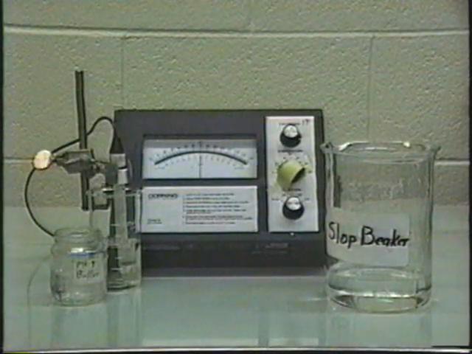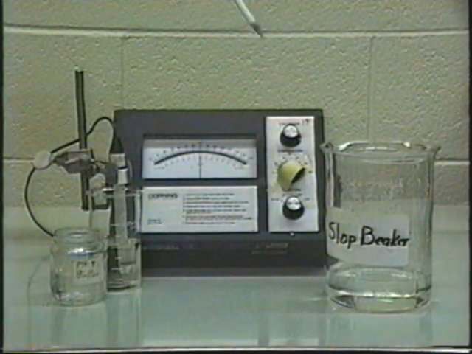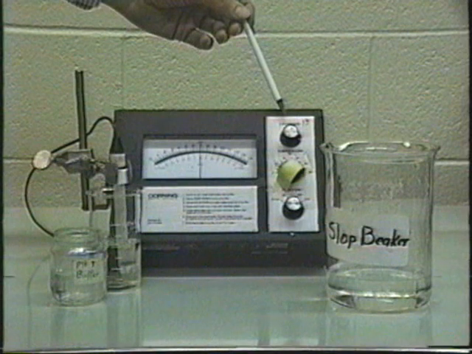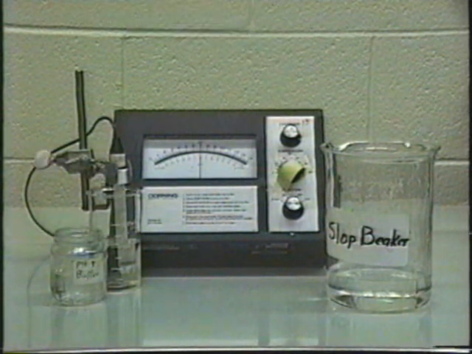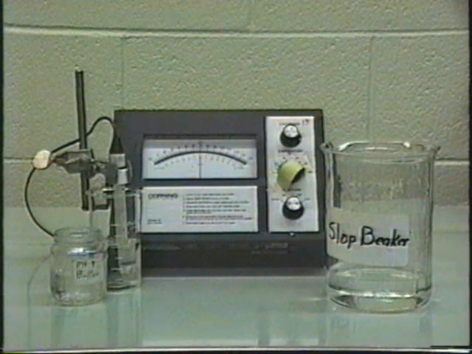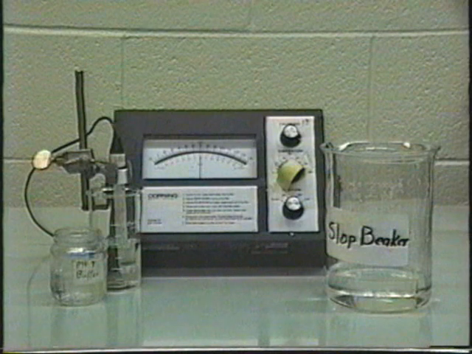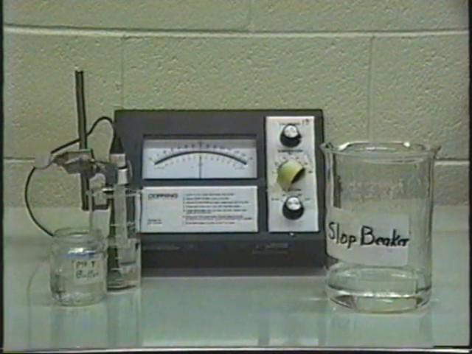Here again then is the pH meter. The pH meter has 3 control knobs. The top one is called calibrate. It's used to calibrate your pH meter to pH 7. Like almost all instruments, the pH meter must be calibrated before use.